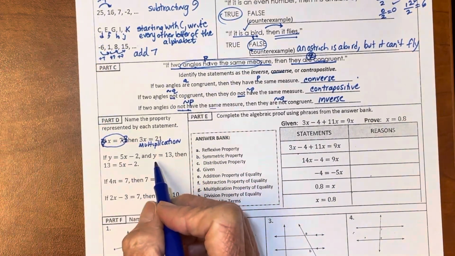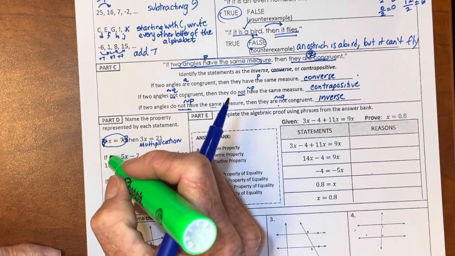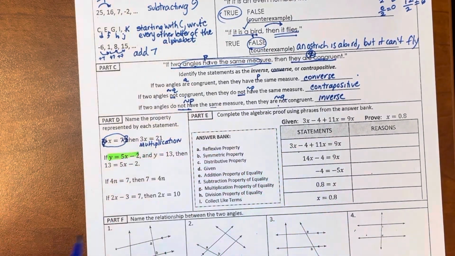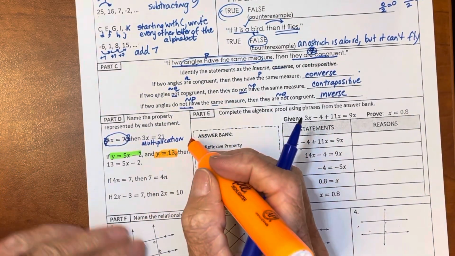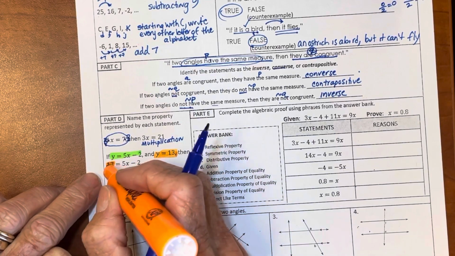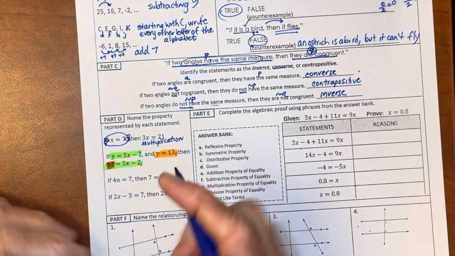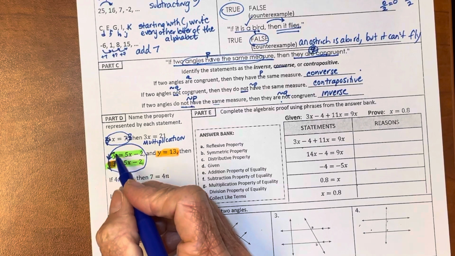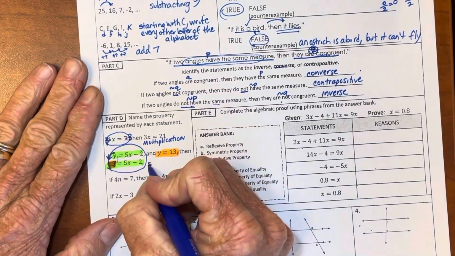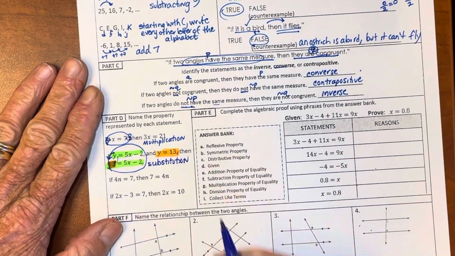So this one has 3 statements, and I'd like you to notice that in the original statement, we had y equals 5x minus 2, and we know that y is equal to 13. And then the only thing that changed in the green statement up above is that now the y has been replaced with the 13. Everything else remained the same. Because I replaced y with its equivalent value, that is substitution.